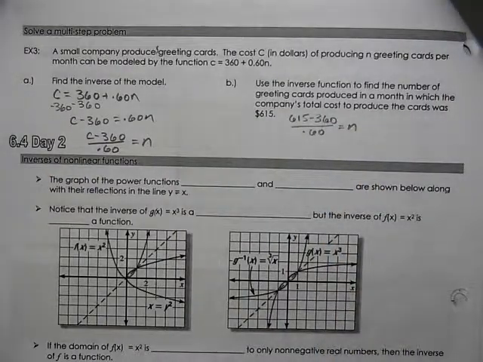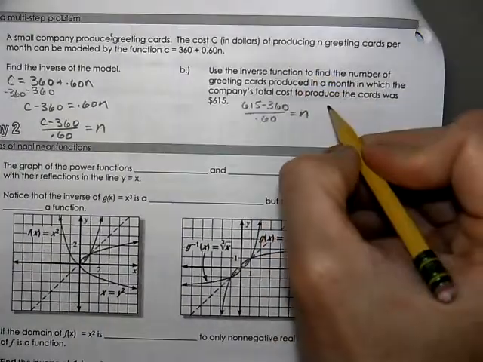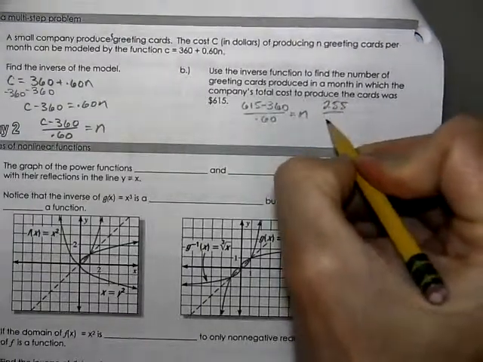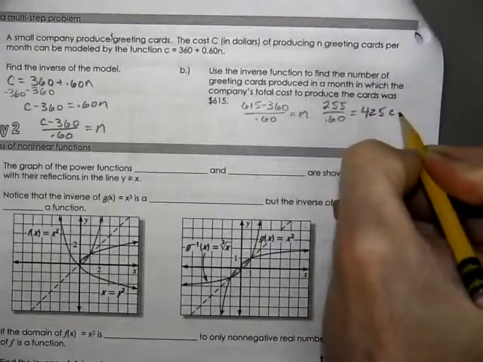How many cards are going to be made if we spend $615? So that's going to leave us with 255 divided by 0.60, which is 425 cards.